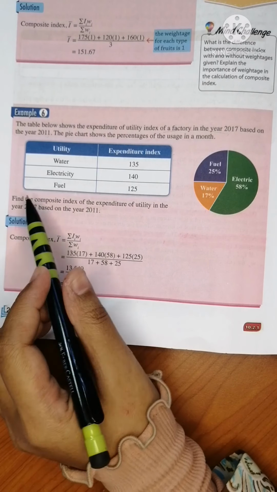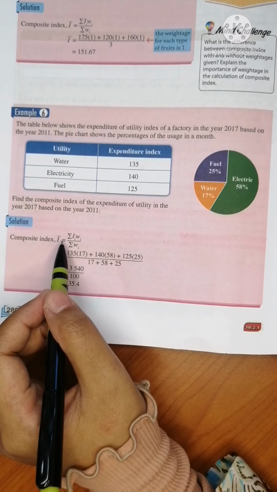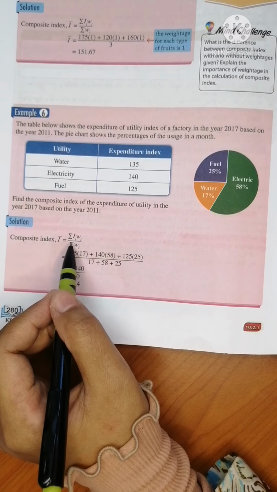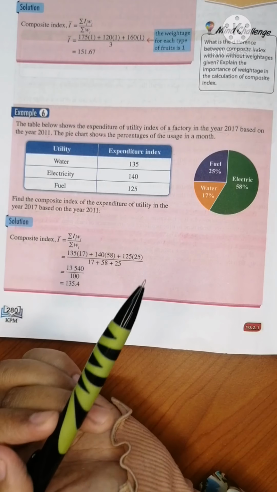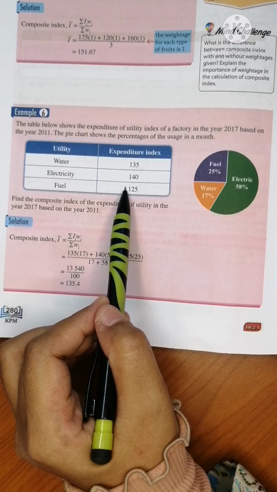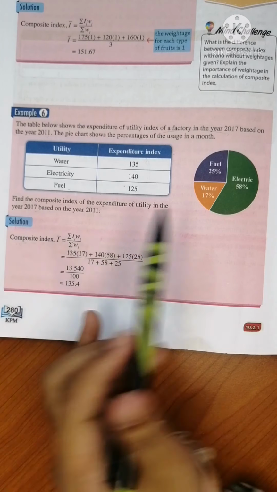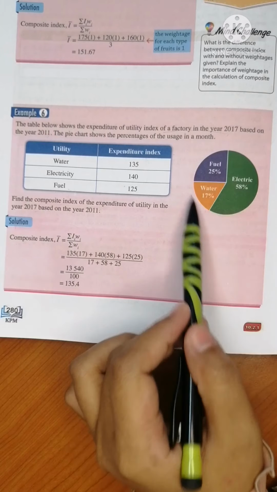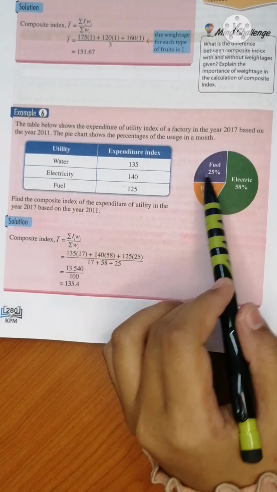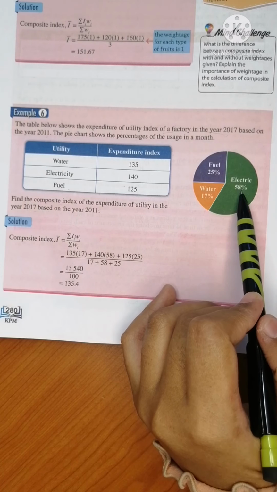Now the question asks you to find the composite index, right? So as usual, this is the formula for the composite index, which is I bar is equal to total sums of the index number multiply with weightages divide by total sums of the weightages. Now, we know that the index number is this one. This is the information for the index number for the water, for electricity, and for fuel. How about the weightages? The weightages is in here, which is in the form of pie chart, and in the form of percentage. This is the weightage for fuel, which is 25%. Weightage for water is 17%, and weightage for electric is 58%.